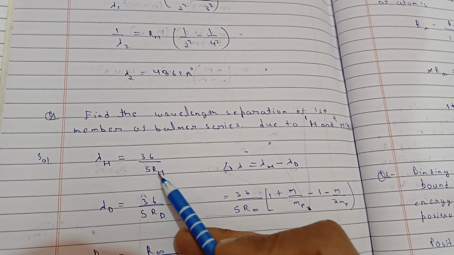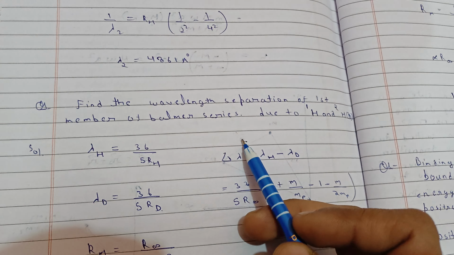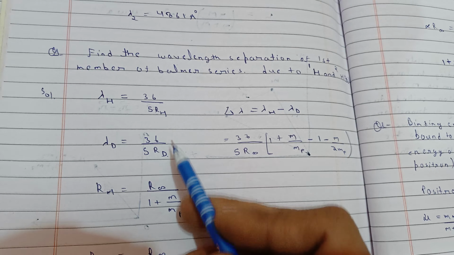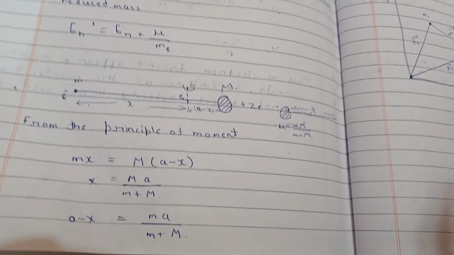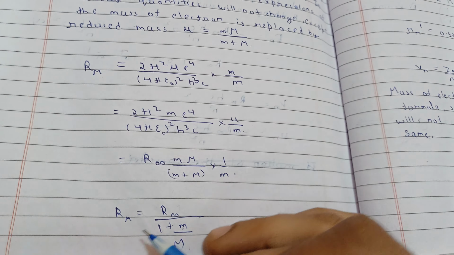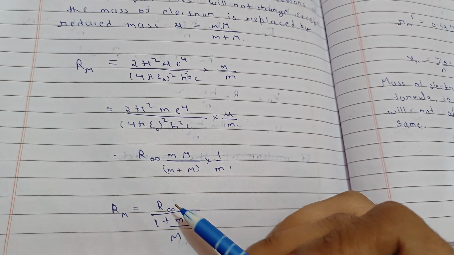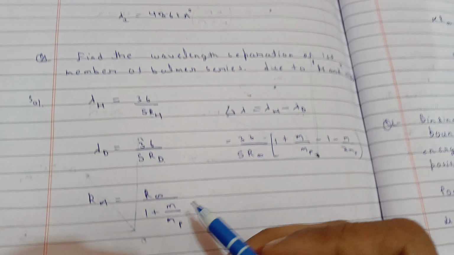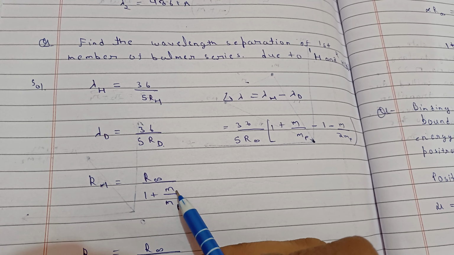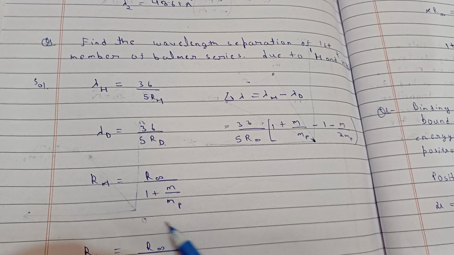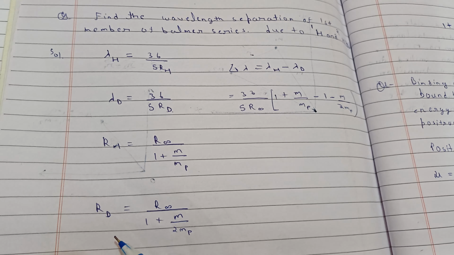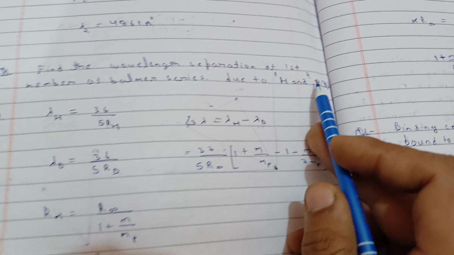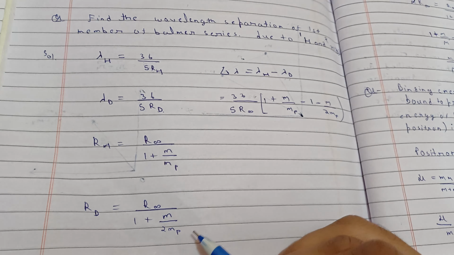So this is the same thing, only RH and RD are different, because we need to consider the reduced mass here also. To find the generalized RH or RD, you know the formula from here. We already discussed this formula. The generalized Rydberg constant R will be R infinity divided by 1 plus m by M. So for hydrogen, RH will be R infinity divided by 1 plus m by mp, because one proton is there inside the hydrogen. But for RD, it will be 2 mp, because there is one neutron and one proton. We will consider them the same. So it will be 2 mp here.